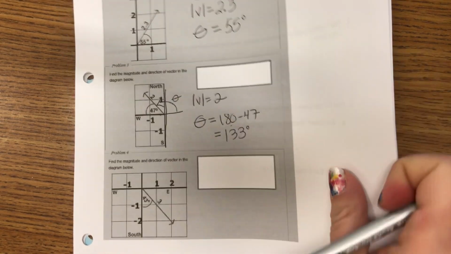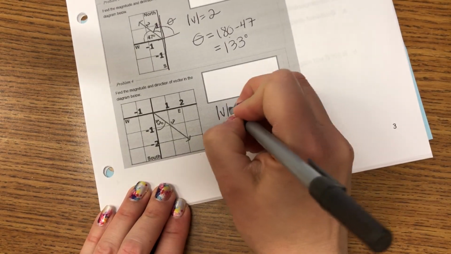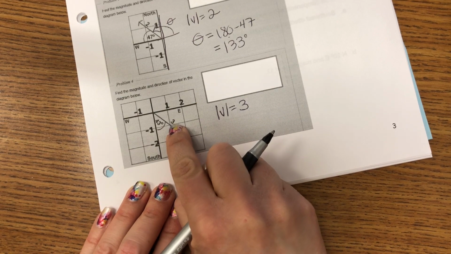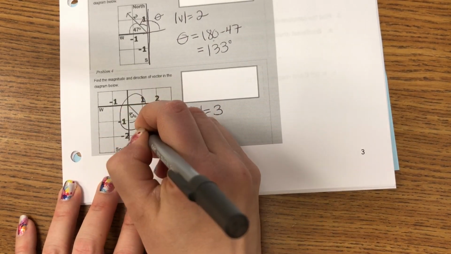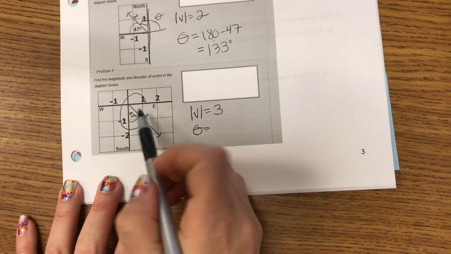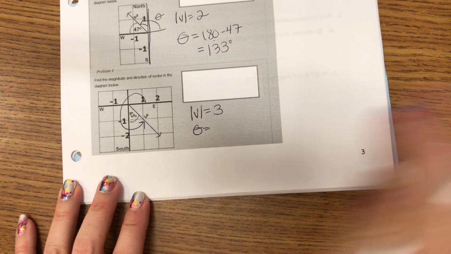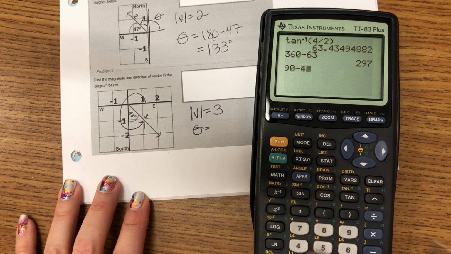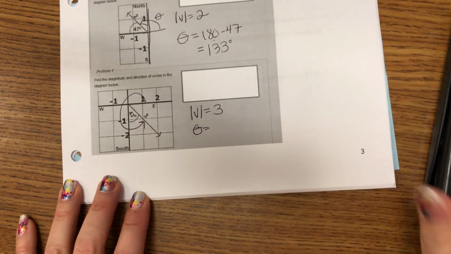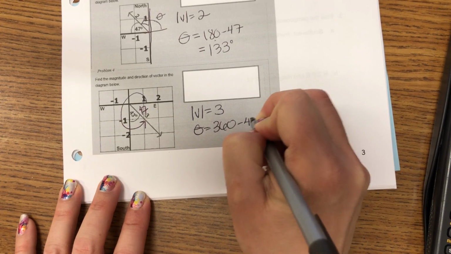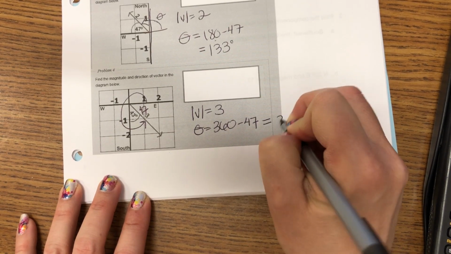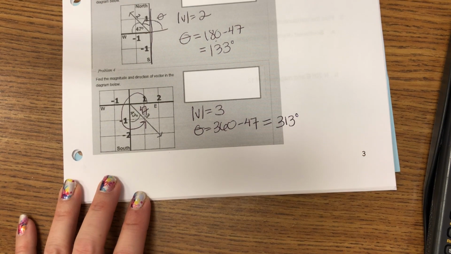And lastly, for 4, the magnitude is 3. It tells you a length of 3. And the direction is 3. Oh no, I don't like how they put that 43 there. So that means the reference angle is 47 to the x-axis. So I'm going to do 360 minus 47, and that gives me 313 degrees.